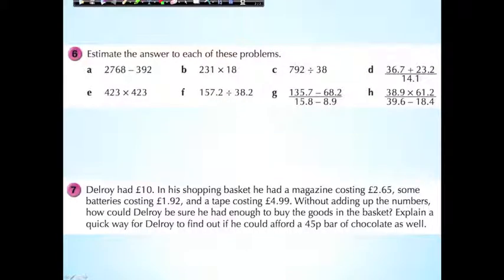Okay, for these next questions, you're going to estimate the answer to each of these problems. You need to decide how you're going to round these numbers. It's up to you whether you round to the nearest whole number, to the nearest 10, or to one decimal place. It's up to you how you round them, but it needs to be numbers that are easy to work with. So for the first one, I've got 2,768, take away 392.